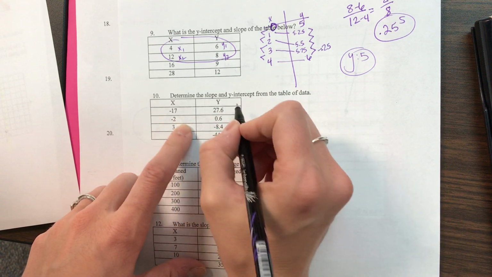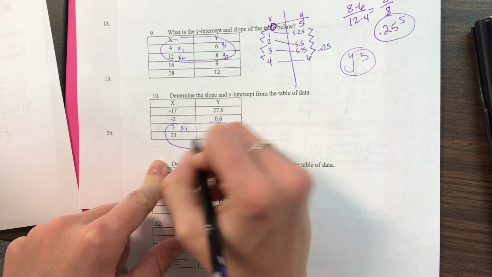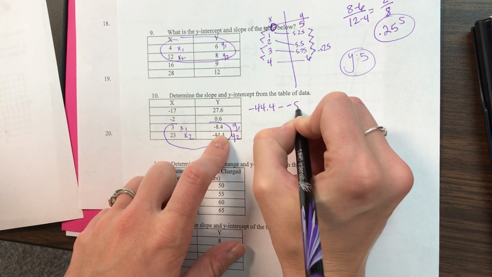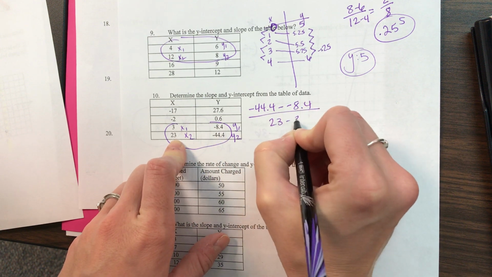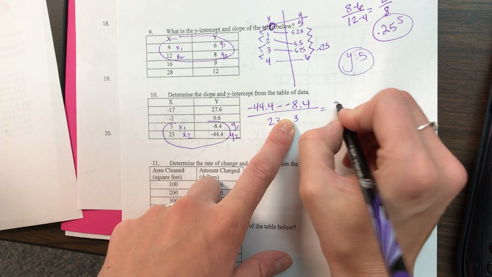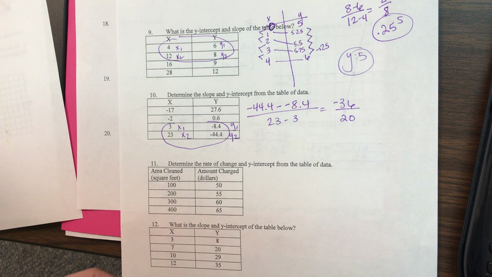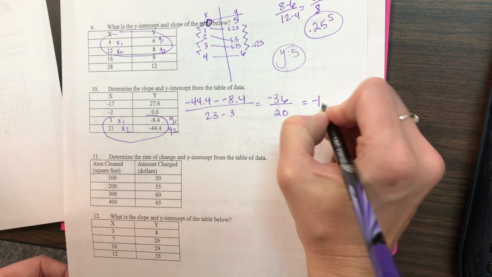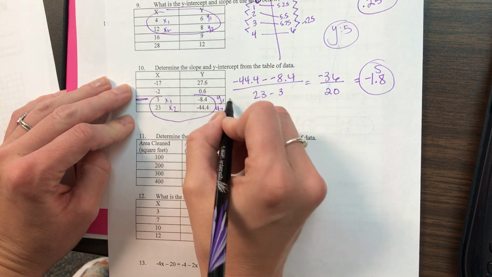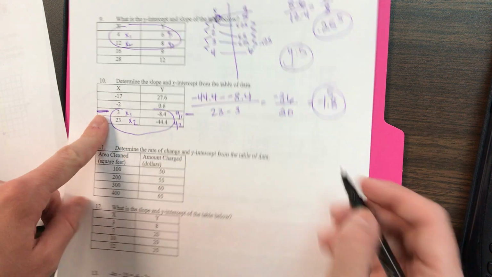Okay, then I'm going to do slope and y-intercept again. I'm going to use these two, which they're super far apart, but we're going to do it anyway. So negative 44.4 minus negative 8.4 over 23 minus 3. So negative 44.4 minus negative 8.4 is negative 36, and then 23 minus 3 is 20. So when I divide that, I get negative 1.8. So that's my slope. Now I need the y-intercept. And I'm going to start with this one, because that's the closest to 0 that I can work backwards. I mean, I could use negative 2, but I like the positive numbers.